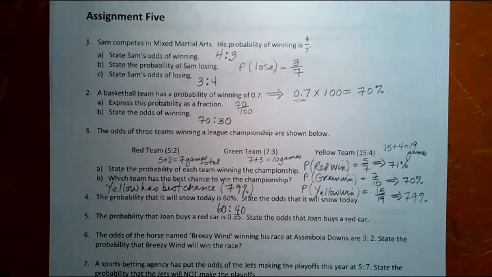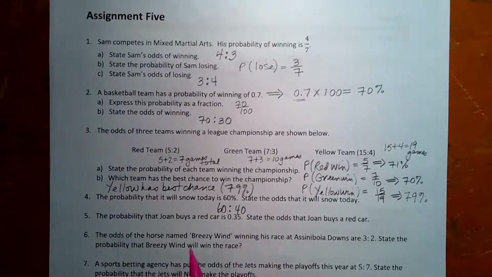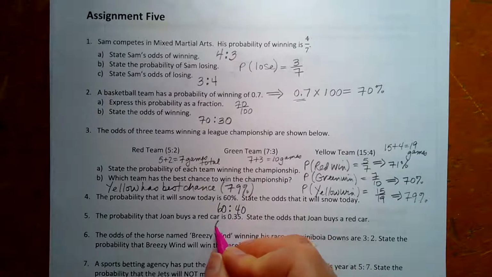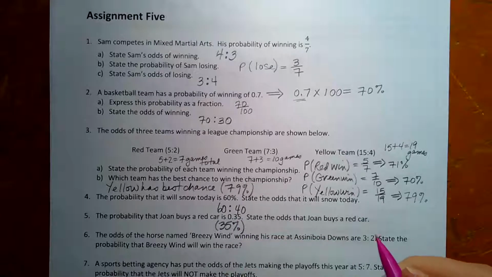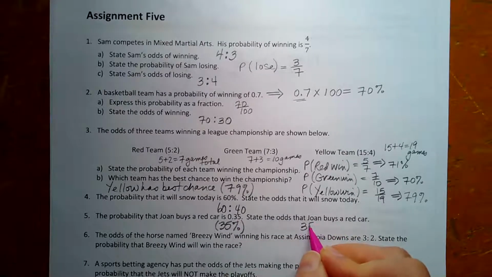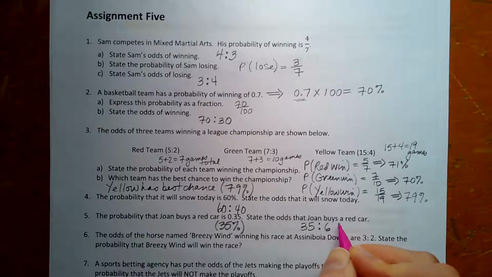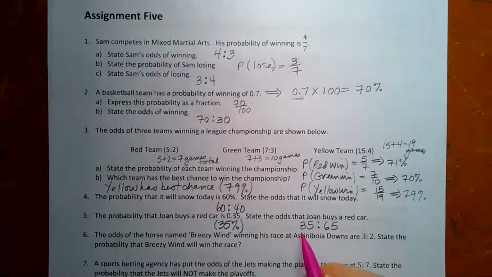And then number 5, the probability that Joan buys a red car is 0.35. State the odds she buys a red car. Now, you could leave this as a decimal number and do your odds in decimals. I personally like percents better. So I'm just going to say that 0.35 is 35%. So the odds would be 35 to 65, because together 35 and 65 make 100, right? 100% minus 35 is 65.